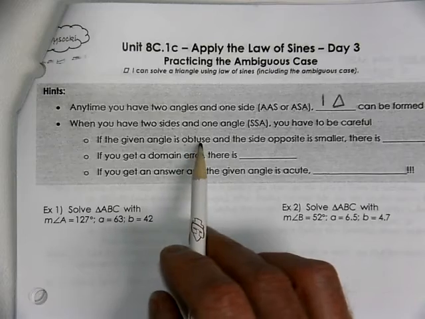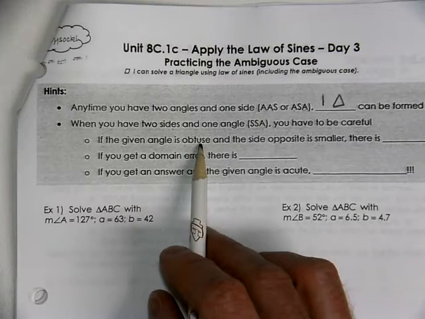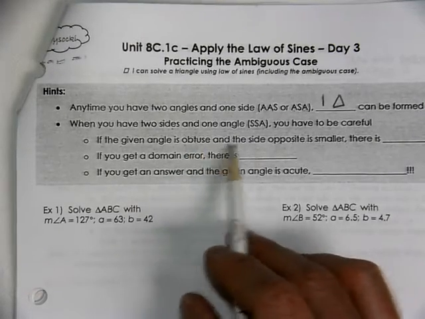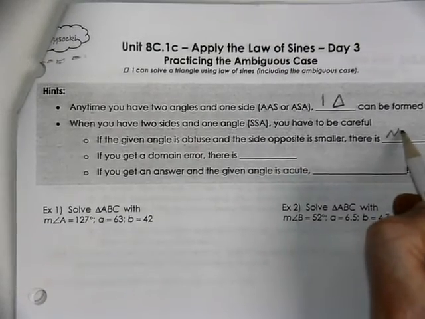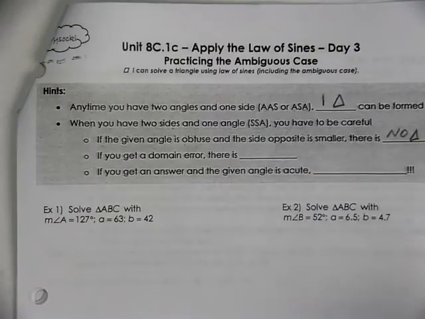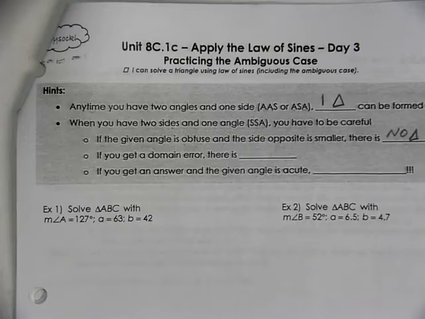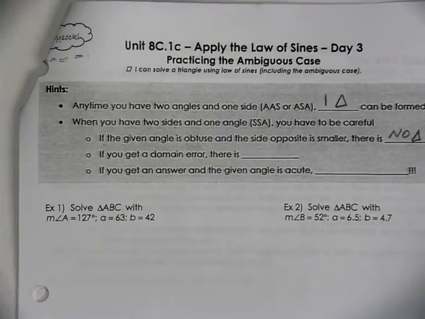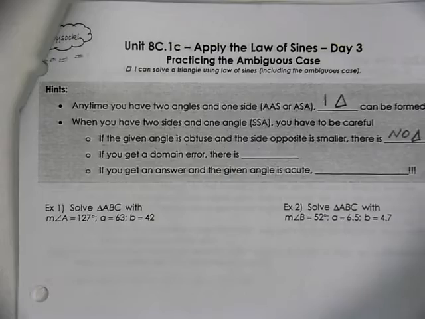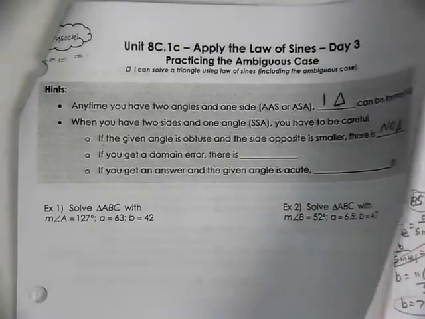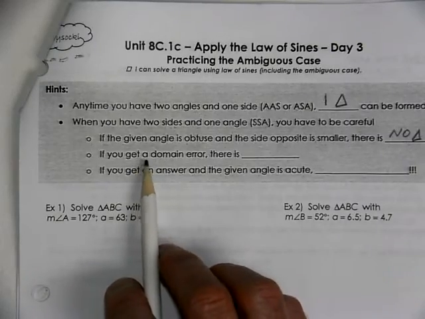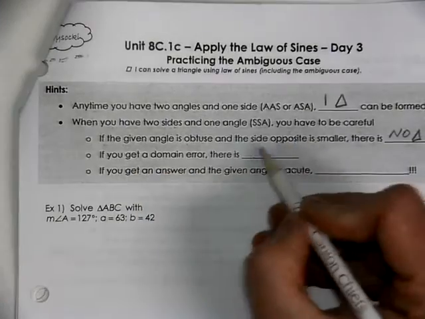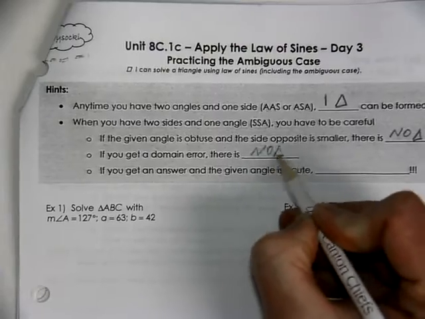If the given angle is obtuse, and the side opposite is smaller, then there is no triangle. If when you're doing your calculations you get an error, there is no triangle.